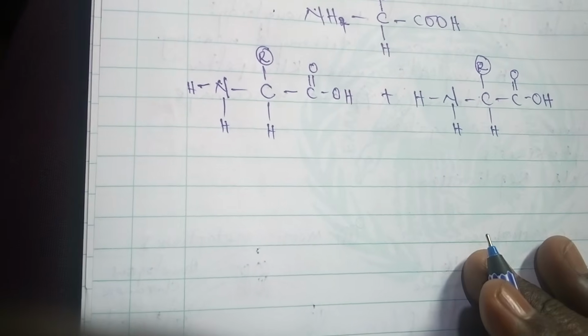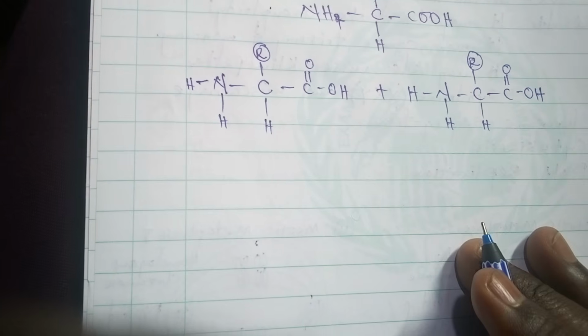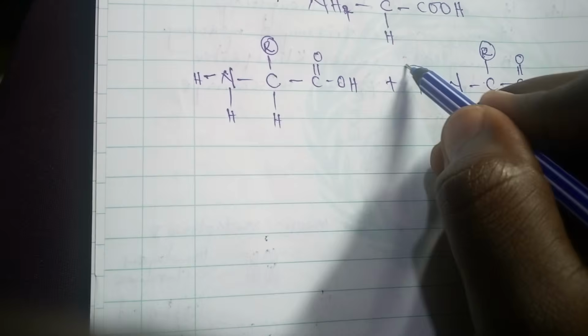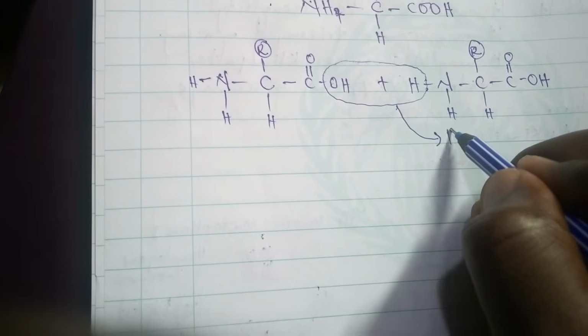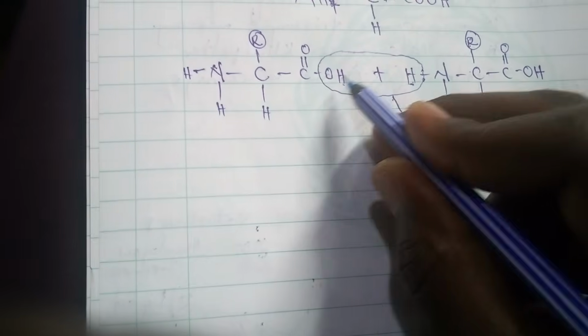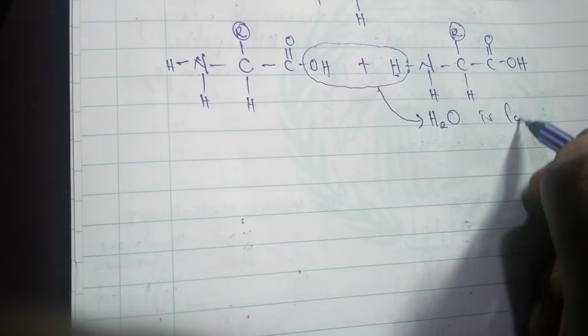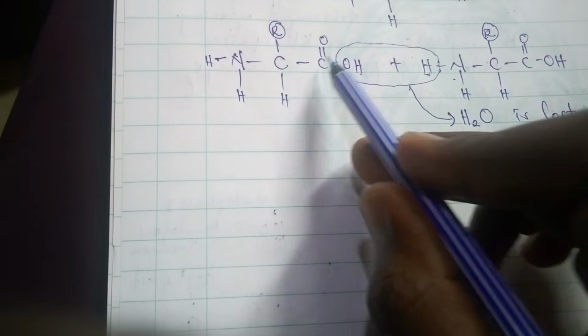So what will happen is that the process called condensation is going to occur, where that water molecule is going to be lost. We have H, H, so H2 and oxygen. So water H2O is lost. So from there you are going to connect these two.